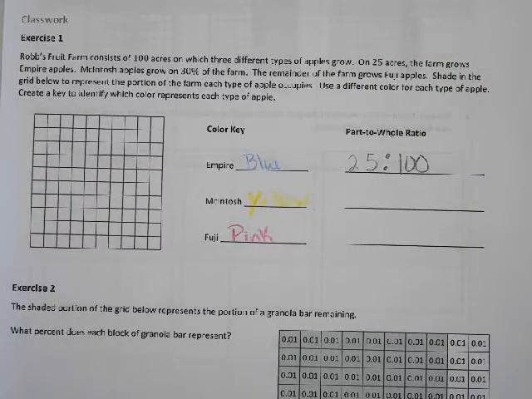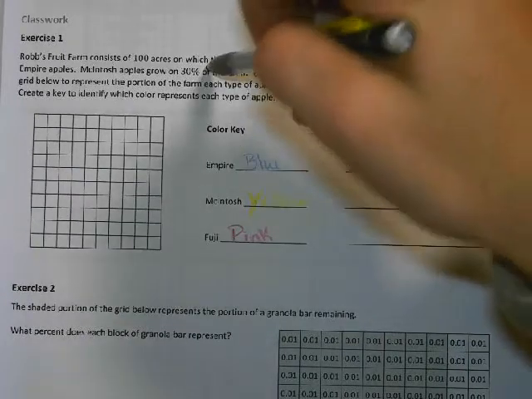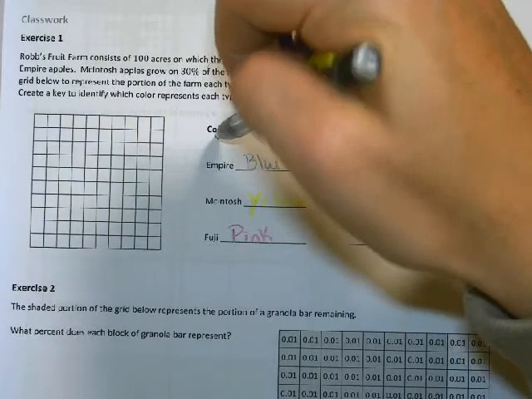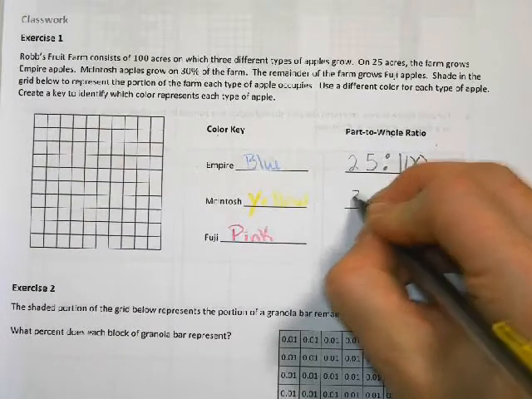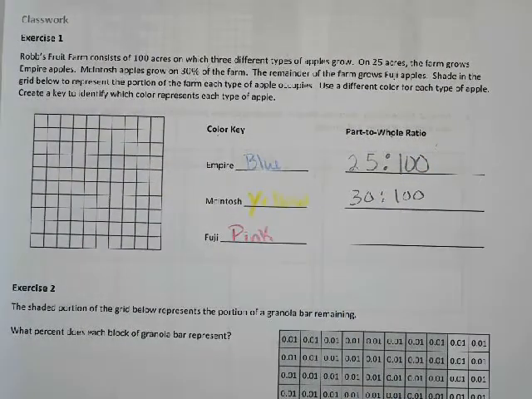And the Macintosh apples grow on 30% of the farm. Now, because it is 100 acres and 30% is the same as 30 over 100, that would be 30 out of 100. That means that it's 30 acres out of our 100. And then the last one is that they grow Fuji apples as well, but they say it's the remainder of it.